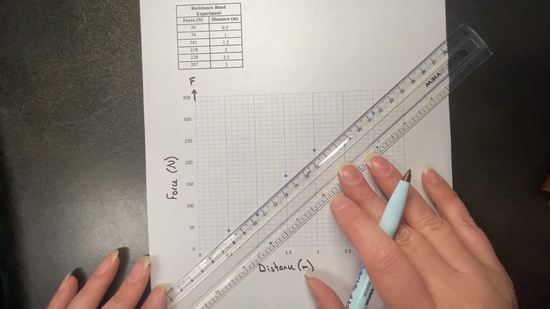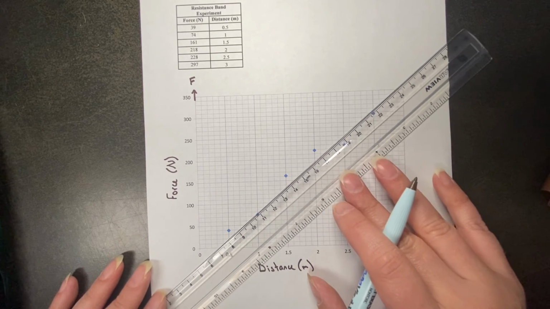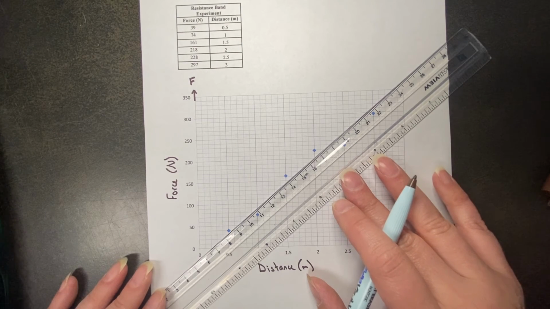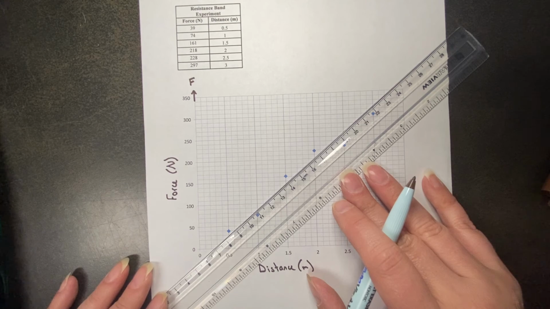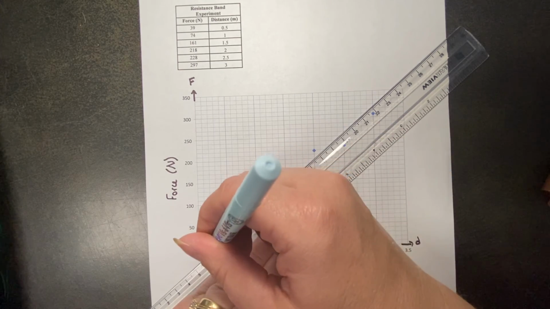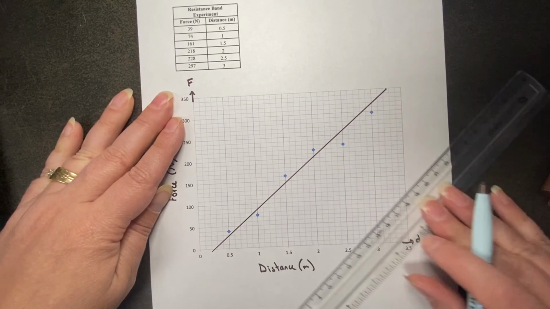It does not need to touch any of these data points, so we don't need to have it cross. And I just put my ruler down and wiggle it around until I've got it in the middle of as many data points as possible. It's a bit of a judgment call, and I feel like that's a pretty good spot, so I'm going to go ahead and draw my line. Always use a straight edge to draw your best fit line.